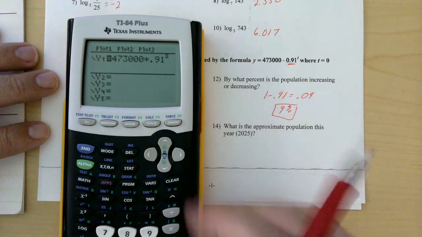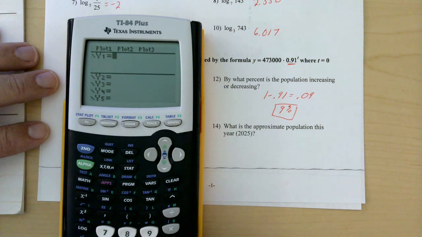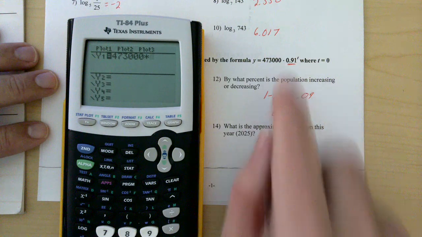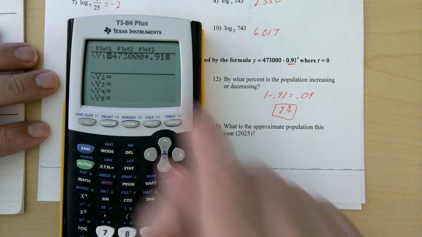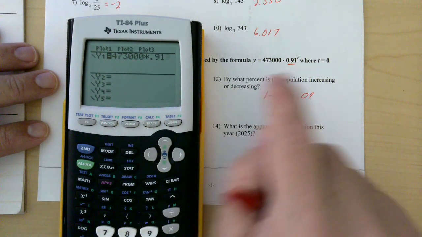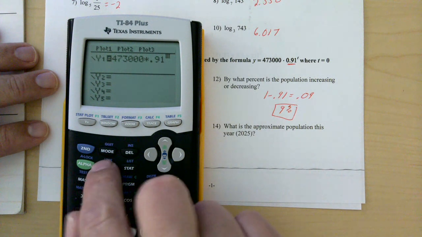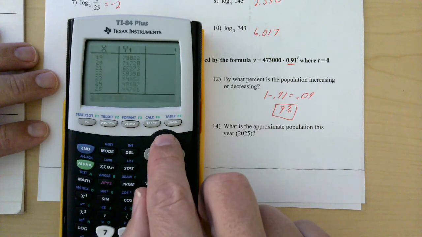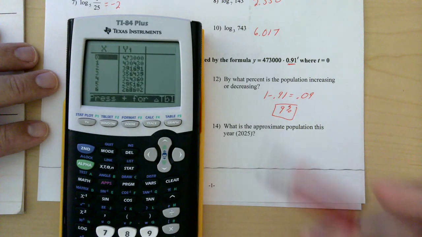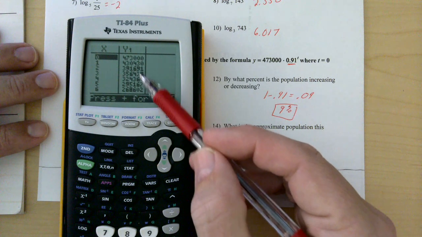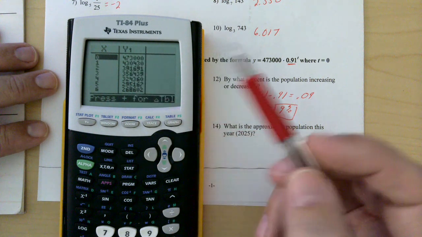So I'm going to go to the y equals screen. 473000. Make sure you hit times. Okay, so the calculator knows that the base, the only thing being raised to the power is that 0.91. That's just our starting amount. And then raise it to the x. Go to your table. I'm going to have my table start at 0. And you can see each year the population is decreasing.